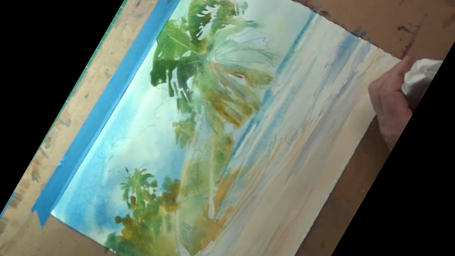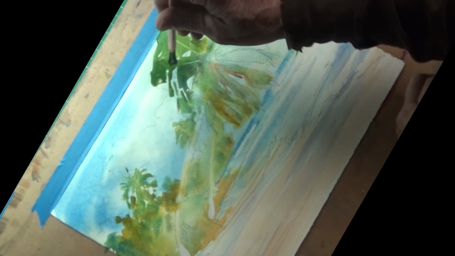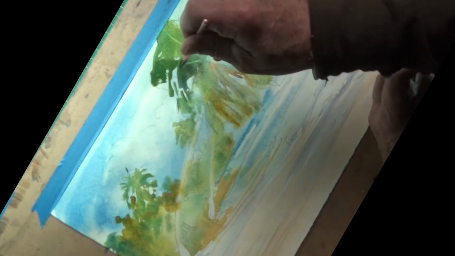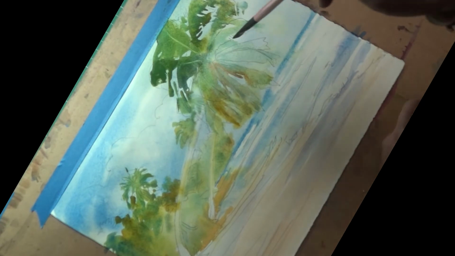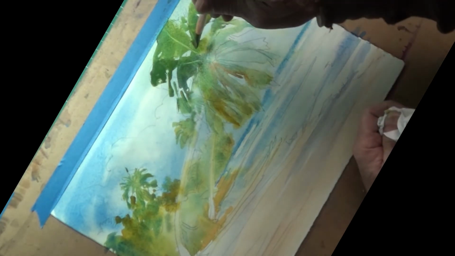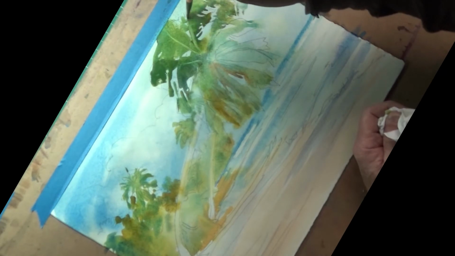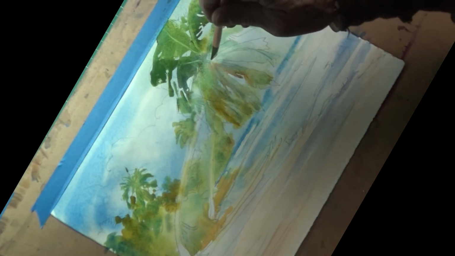Okay. Create a little bit of light area here. So what I'm really doing is just taking clear water and coming back in and creating a lifting out. And that lifting out is nothing more than, as I said before, blossoms that are controlled. It's putting wet water into a damp area.